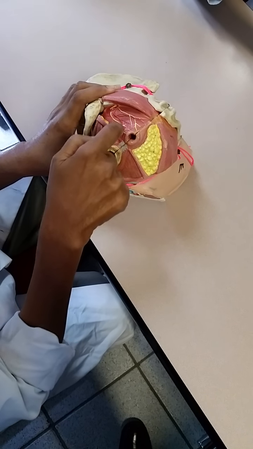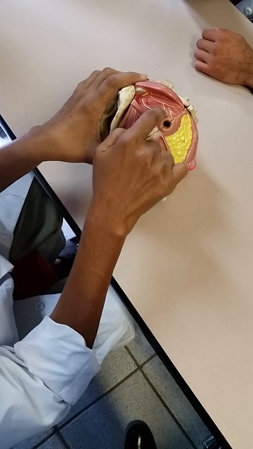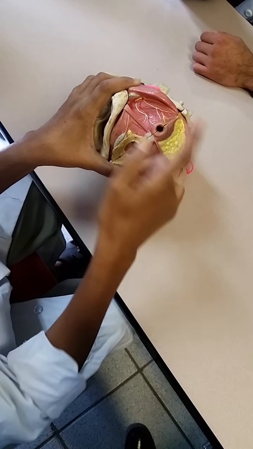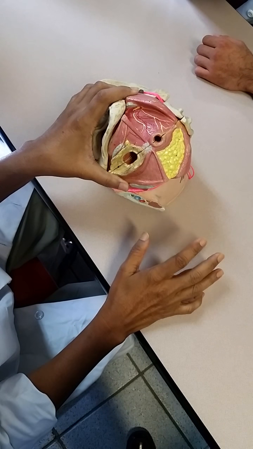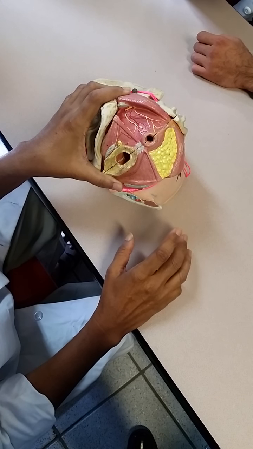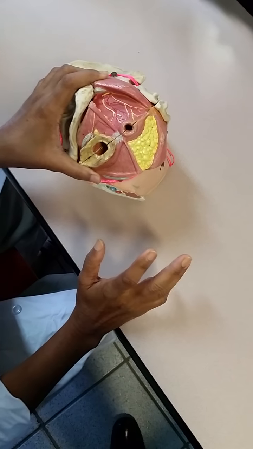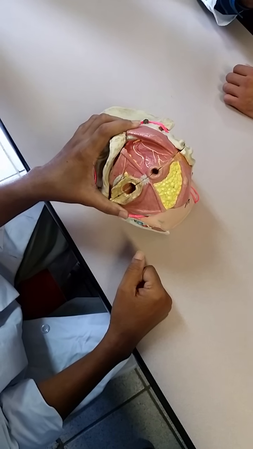Ischio-rectal fossa. And that fossa is bounded above by the pelvic diaphragm. What are the muscles forming the pelvic diaphragm? Levator ani and coccygeus. Levator ani is made up of pubococcygeus, iliococcygeus, and coccygeus itself is ischio-coccygeus.